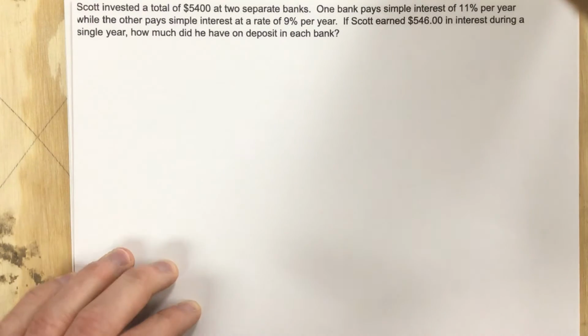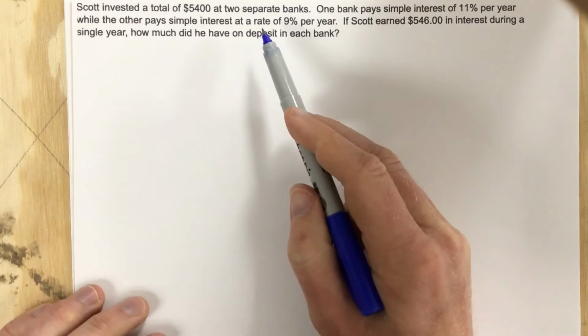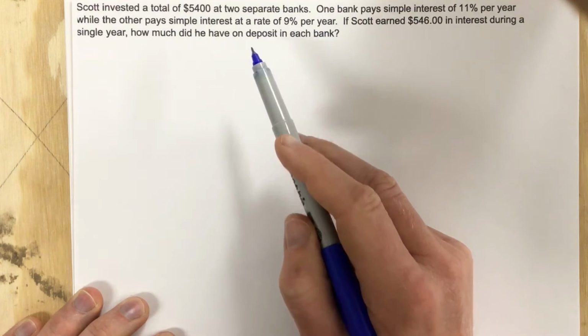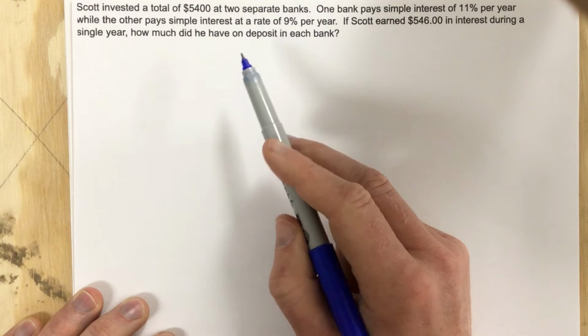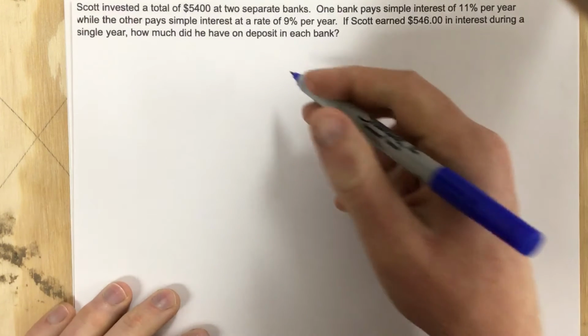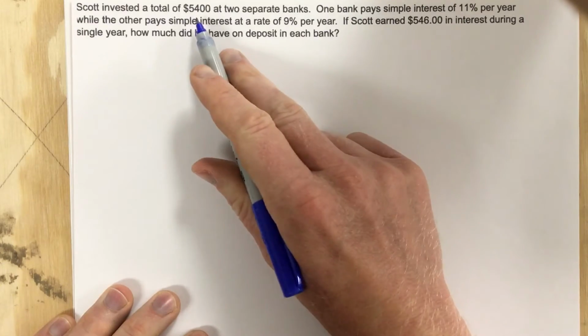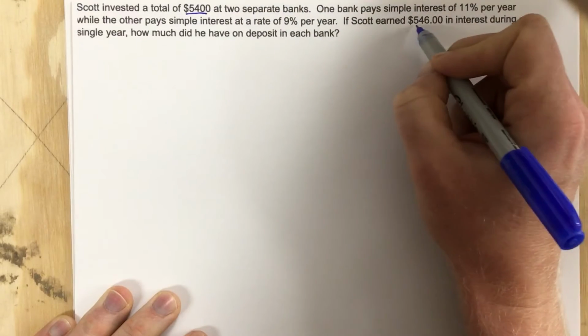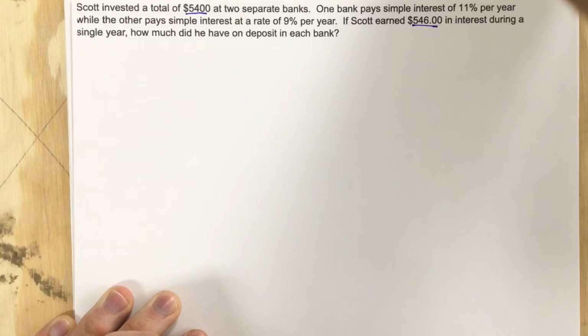So this is a problem that you guys have already done before, and we did not use systems of equations to solve it. We had to come up with an expression for the second bank account in that problem, and you're going to see that it's a lot easier to use systems of equations to do the problem, and it just kind of comes natural. So the two things they give us, two pieces of information. They tell us the total is $5,400 and the interest is $546.